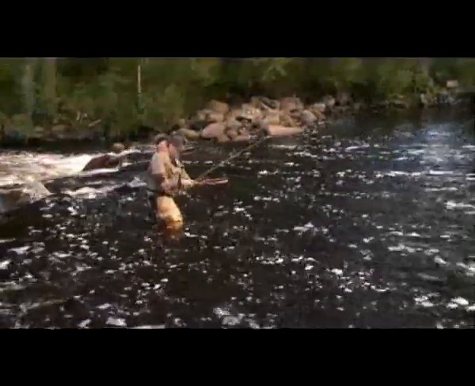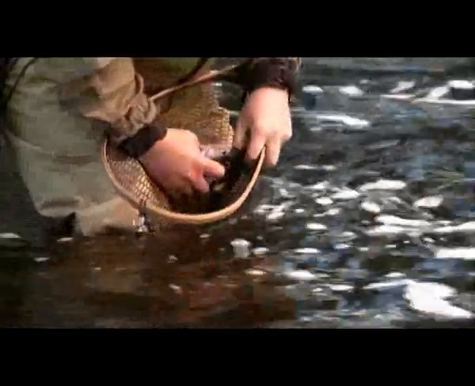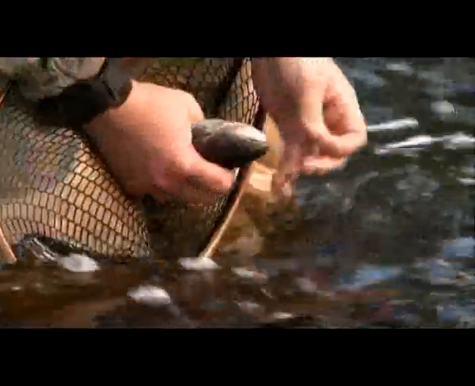Rainbow trout of all sizes, up to several kilos, are stocked in the Tidan. But the smaller fish, up to half a kilo, may have been stocked when very small and have now grown naturally.